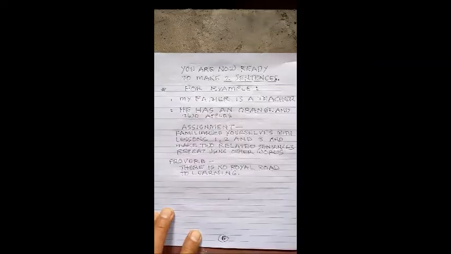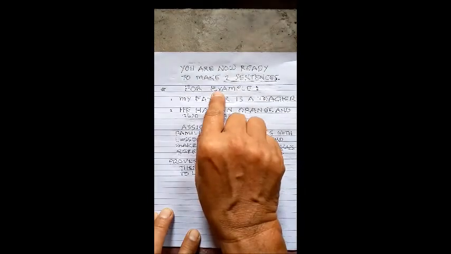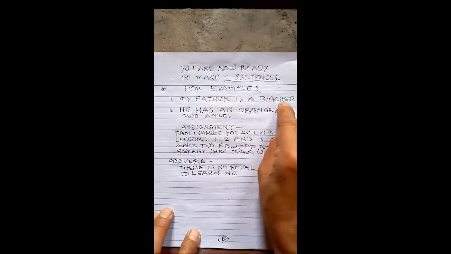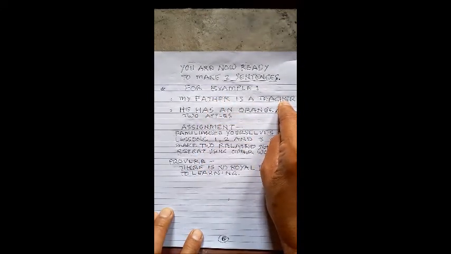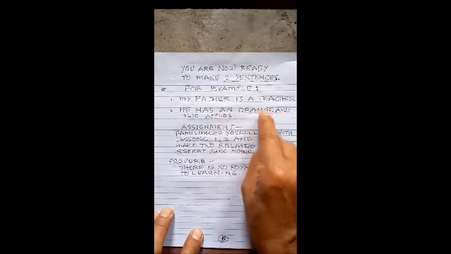You are now ready to make 2 sentences. This is very important. When you make 1 sentence, that's 1 improvement. When you make 2 sentences, related sentences, that's a very, very good improvement. For example here, my father is a teacher. Second sentence, he has an orange and 2 apples.